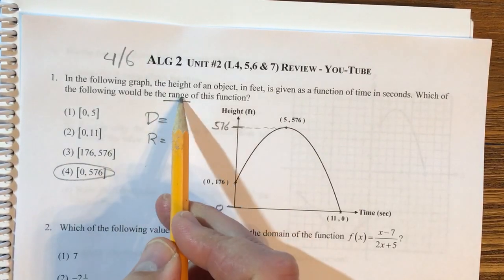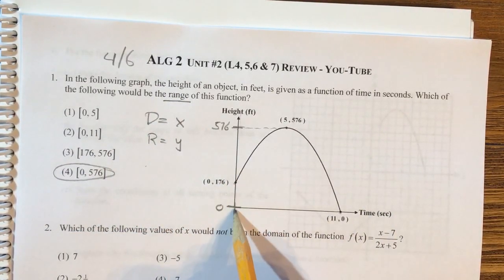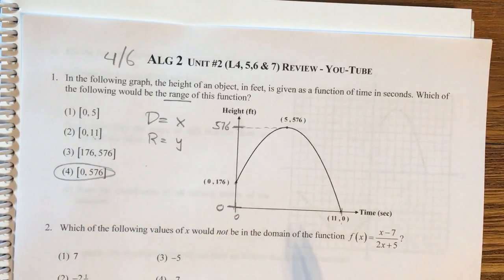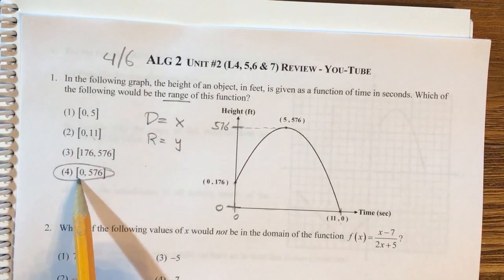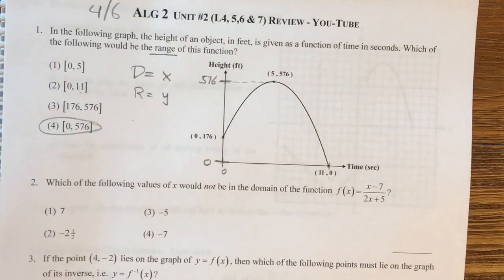Now, if they change this to domain, what would be the answer then? Well, domain is x's, so you start at 0, and how far over do you go? Then you would go to 11, so it would be choice 2. But this one's range. That's the domain.